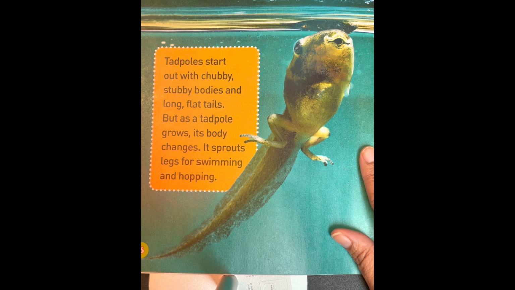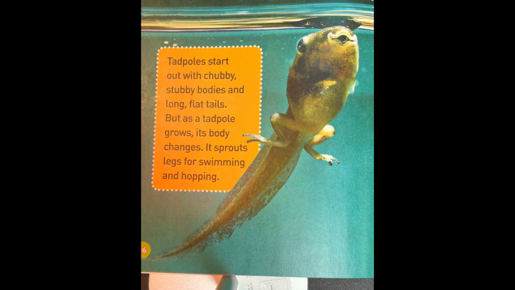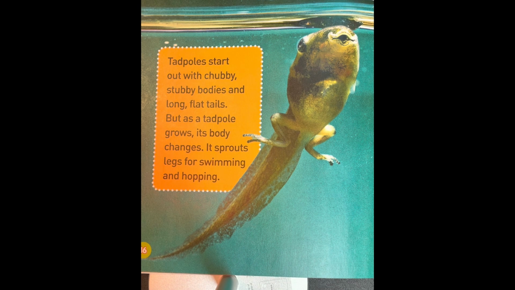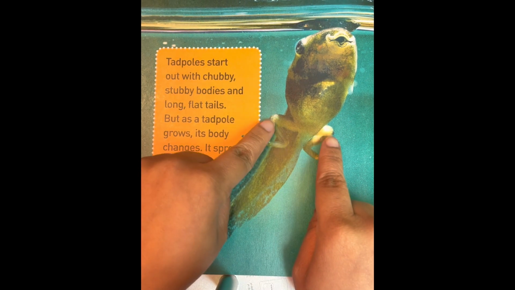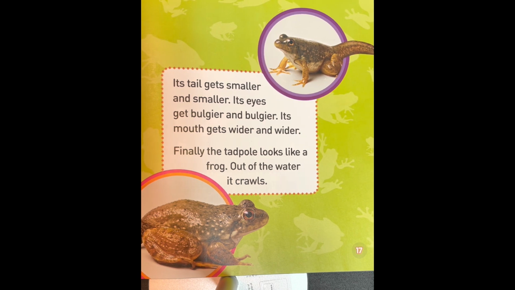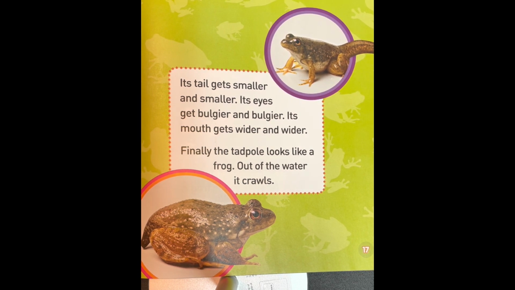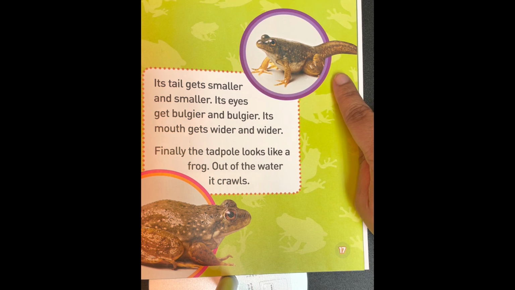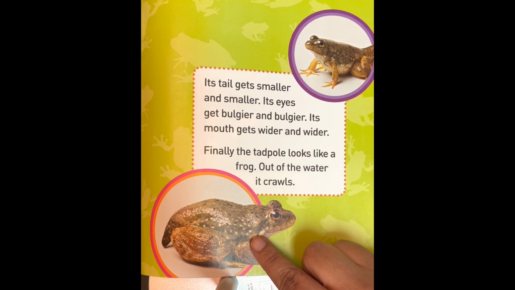Tadpoles start out with chubby, stubby bodies and long, flat tails. But as a tadpole grows, its body changes. It sprouts legs for swimming and hopping. You see the legs? Its tail gets smaller. You see, it gets smaller and smaller.